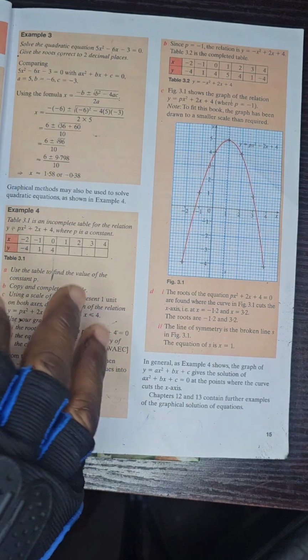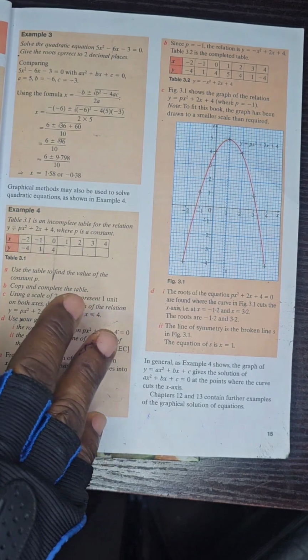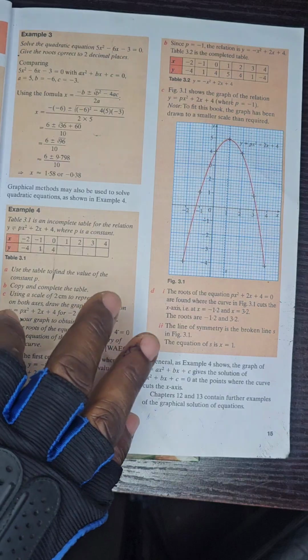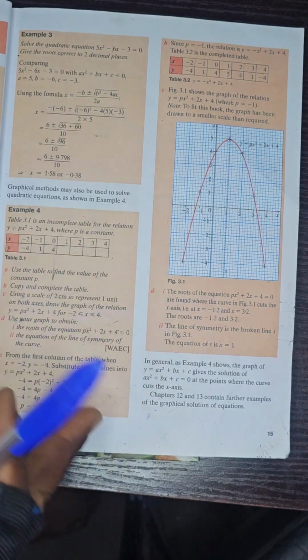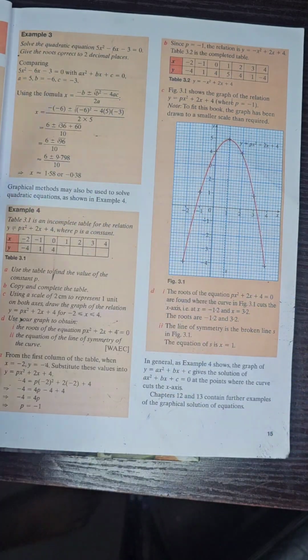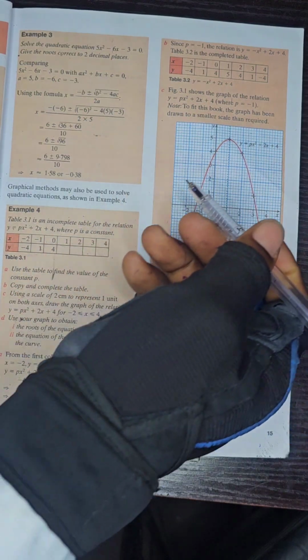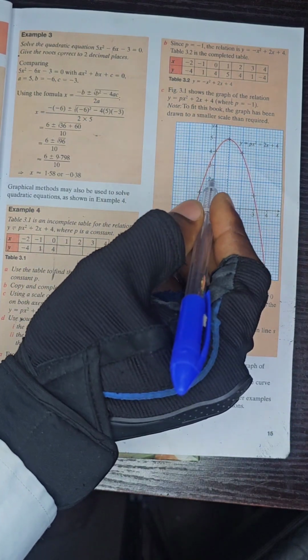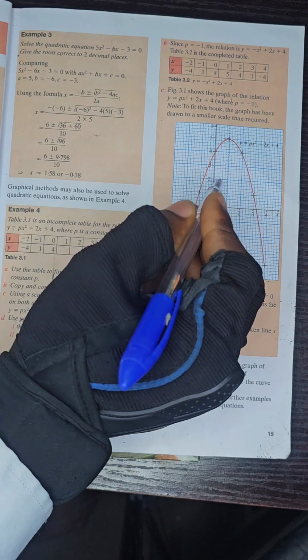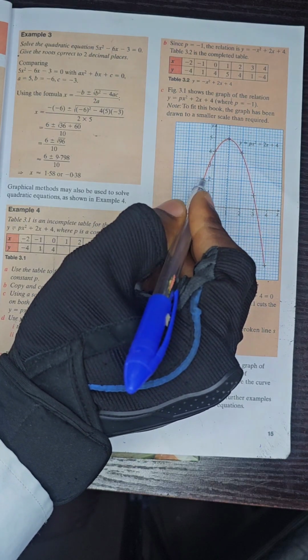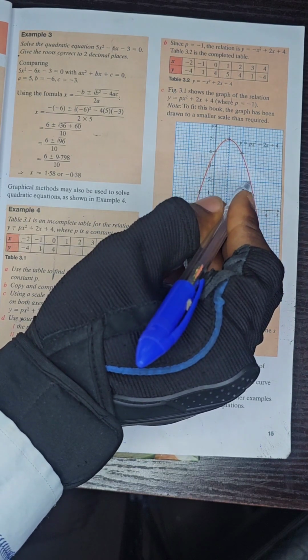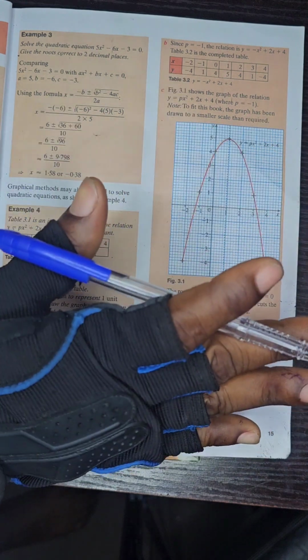So this is all about the first example in solving quadratic equations using the graphical method. Even though we did other things like looking for the line of symmetry, in some cases they will ask you what is the solution to x at point y equals 2. In that case, this is y equals 2. You can now check the value of x here and the value of x here. These are the two values.